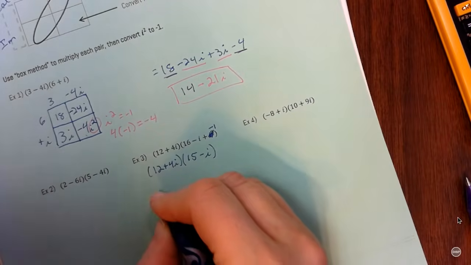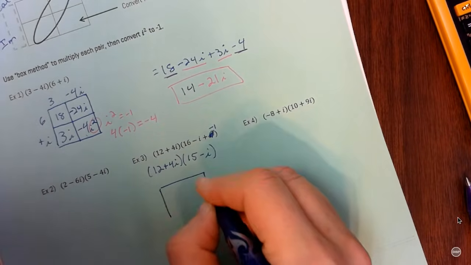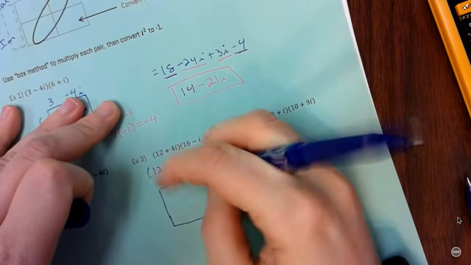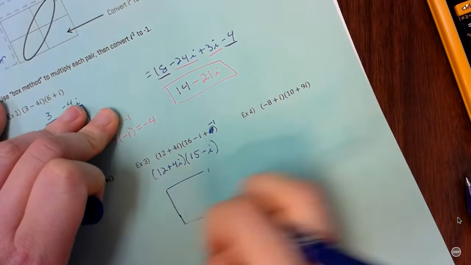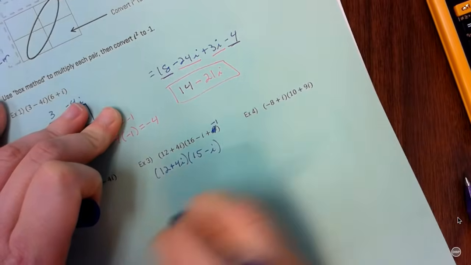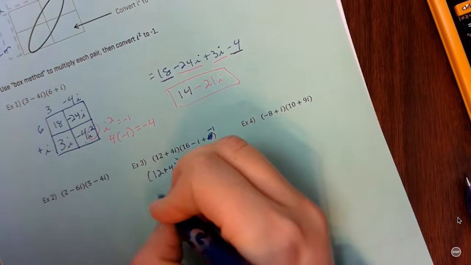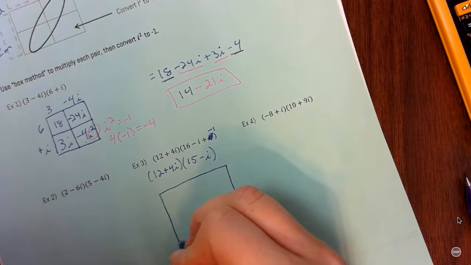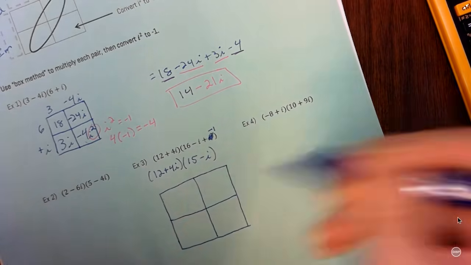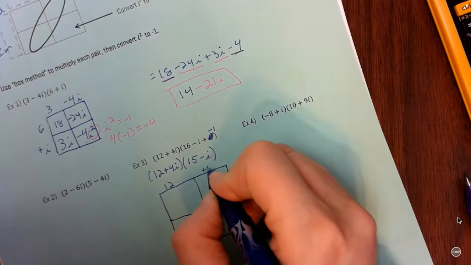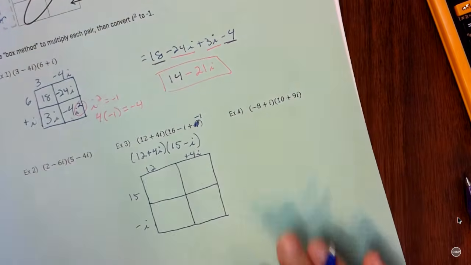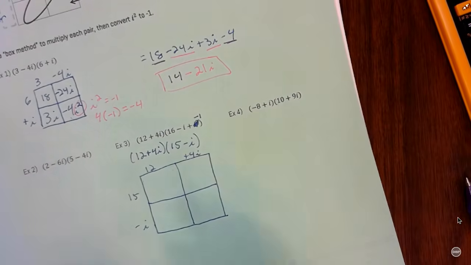Okay, now set up your multiplication. Make this a little bigger, you know what? Because these are going to be some big numbers. Make it a bigger box. Okay, so 12 plus 4i, 15 minus I. All right, and then go ahead and fill it in.